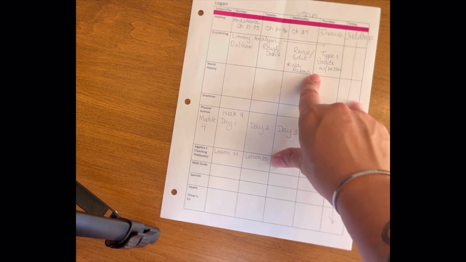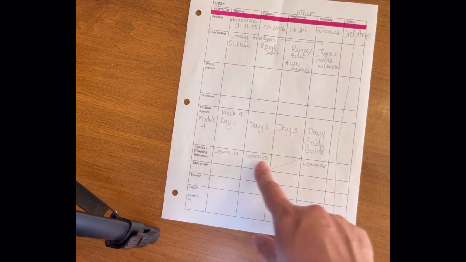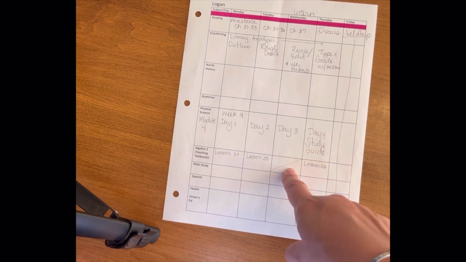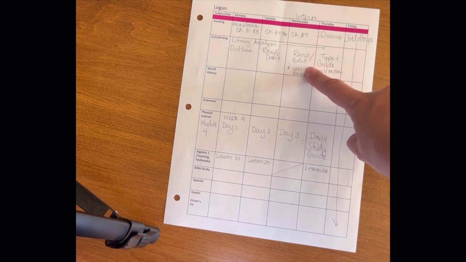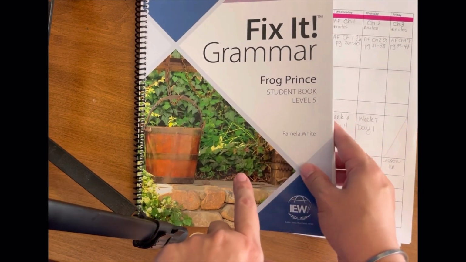Also, I usually skip at least one subject on the days that he does intern. Sometimes it's math. It's usually one of the harder subjects that take him a little bit longer. And a lot of times I'll skip the electives too, because intern starts in the middle of the day. And so I focus on what I want him to do that day. These subjects are pretty cut and dry.